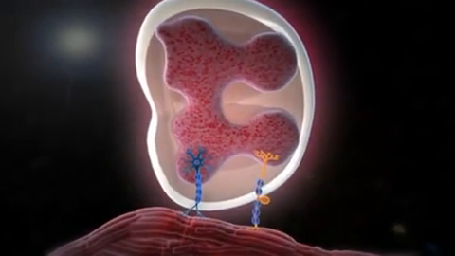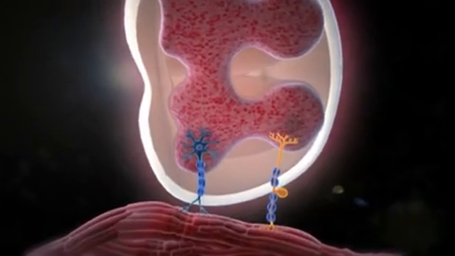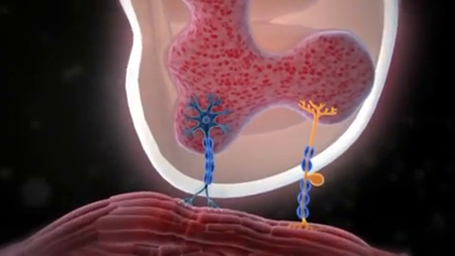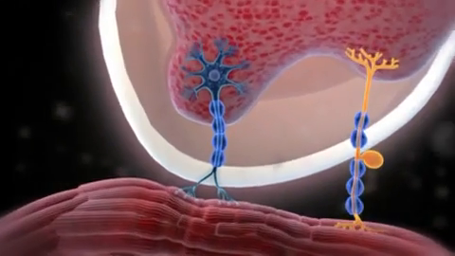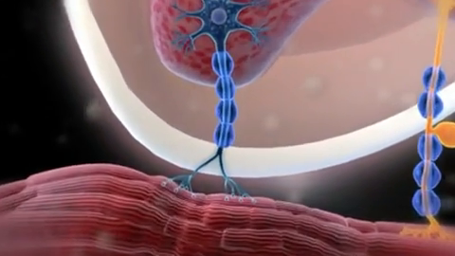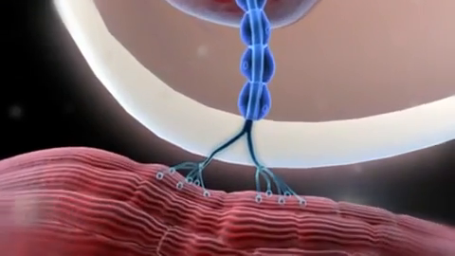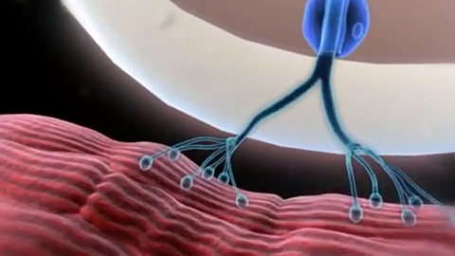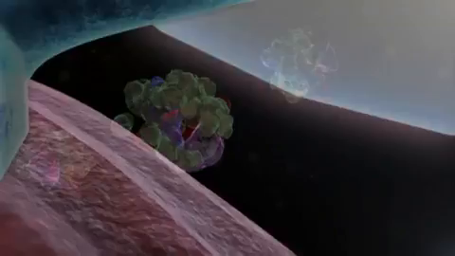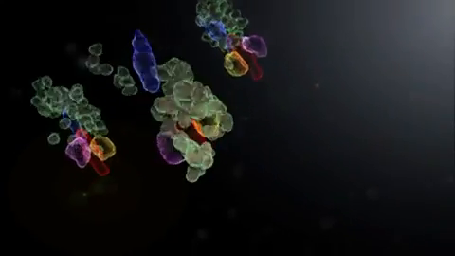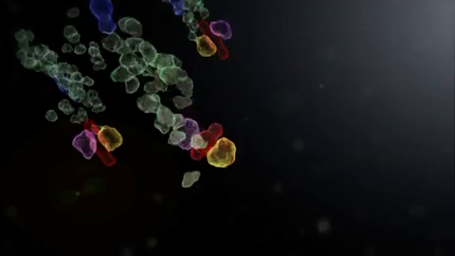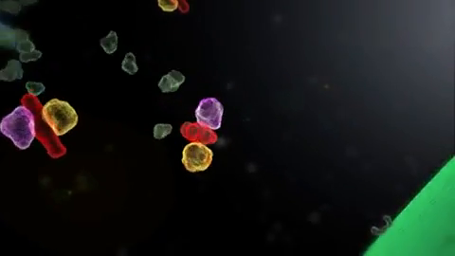This illustration shows a cross-section of the spine, with a motor neuron extending into the muscle and a sensory neuron extending out of the muscle. After injection of BOTOX, it would be expected that most of the neurotoxin would remain at the injection site. The BOTOX core molecule dissociates from the accessory proteins and targets the nerve endings.